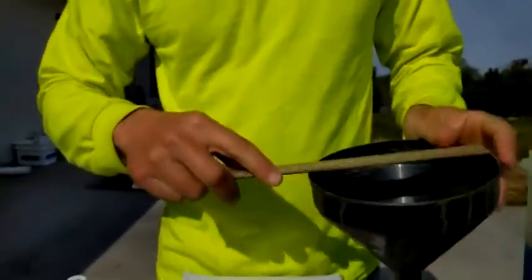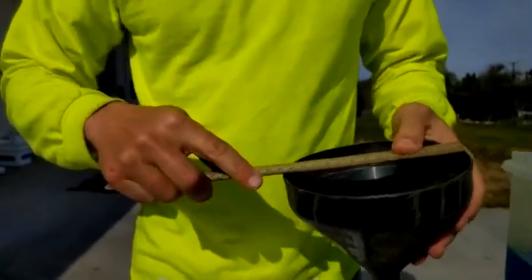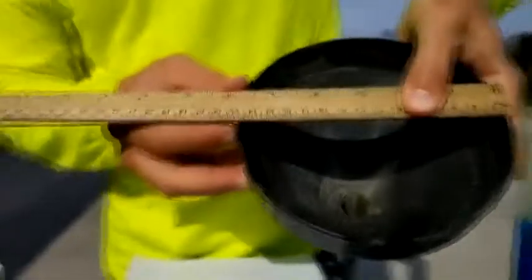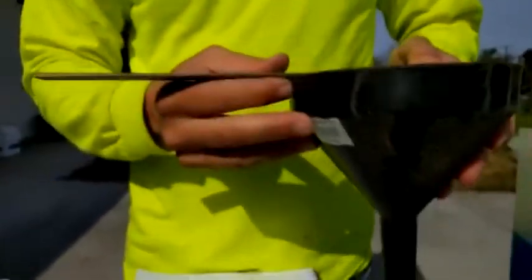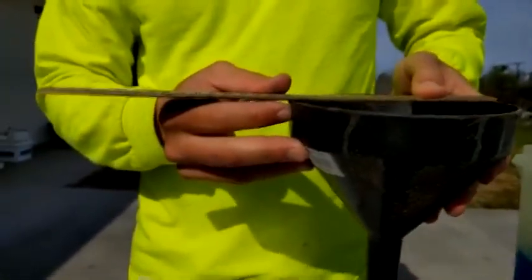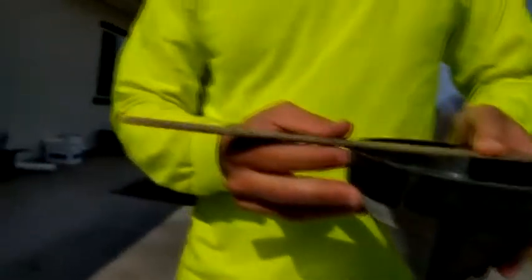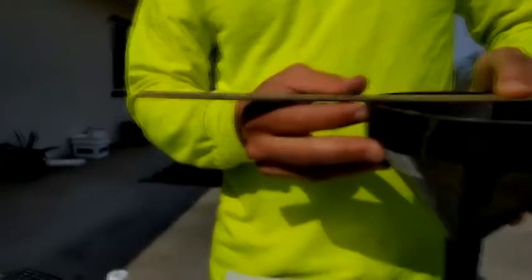Let's start with the diameter. It's about, let's go with 15. So what's half of 15? 7.5. Okay, so our radius is 7.5.